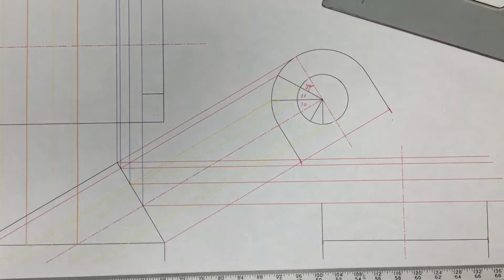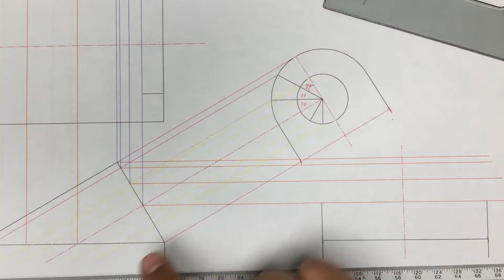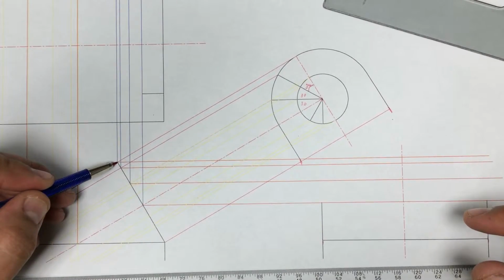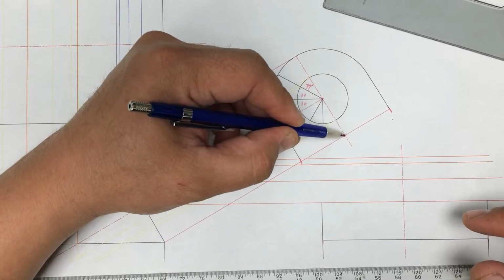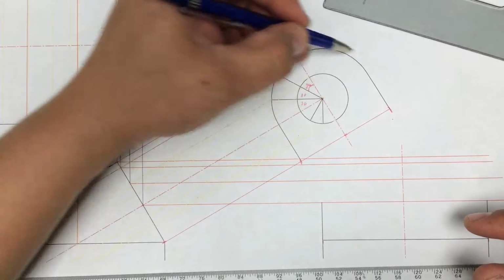We are going to draw the auxiliary view here. You have the auxiliary view. You projected this over. From here to here is your 0.88 radius. You can see it here, 0.88. From this distance to this distance is your 0.75. So you have your auxiliary view drawn in.